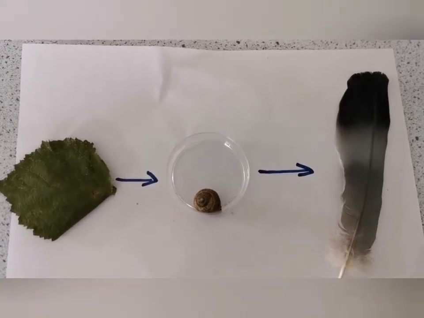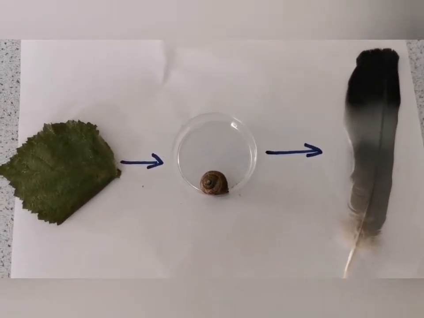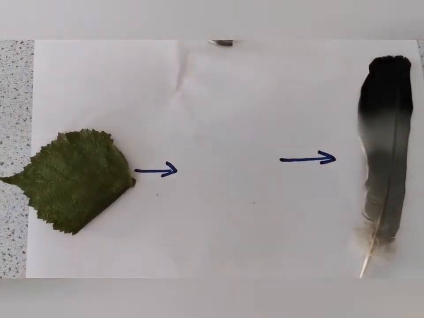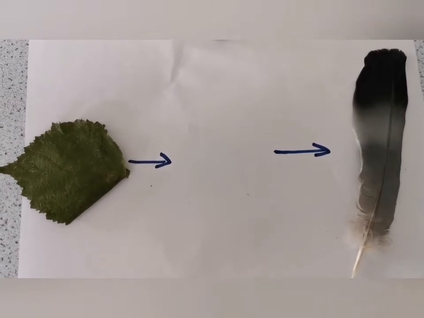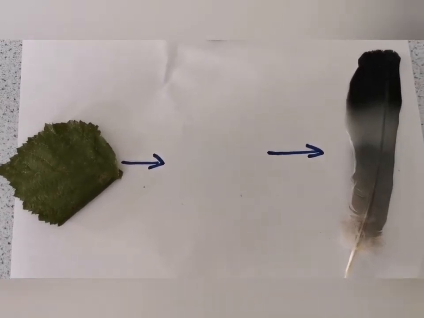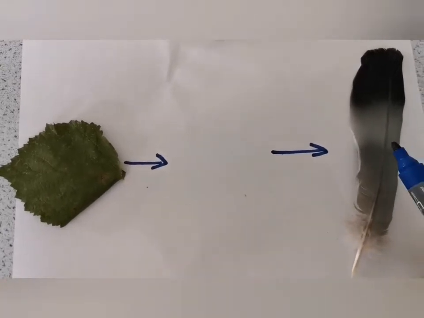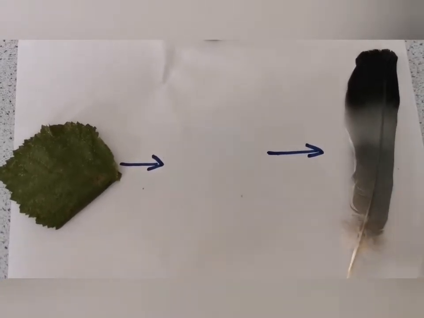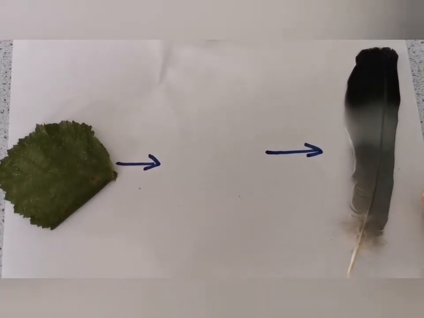Now, my next question to you is, what's going to happen if there is some sort of disease that suddenly wipes out all of the snails? So the snails are no longer part of our food chain. What is going to happen to the population of these leaves, and what's going to happen to the population of these birds if there are no snails in this food chain? Pause the video, write down your answer in your book, and restart when you're ready.